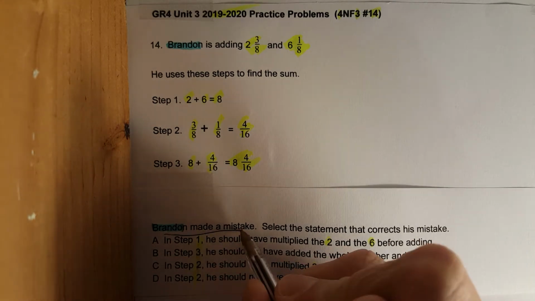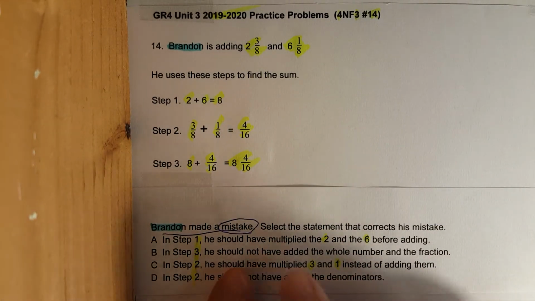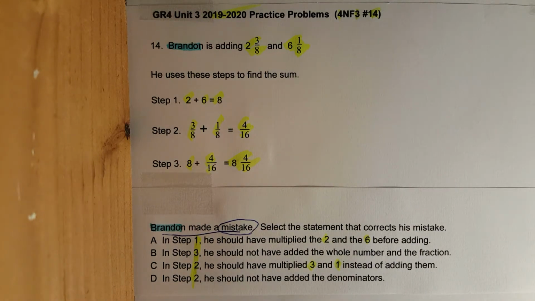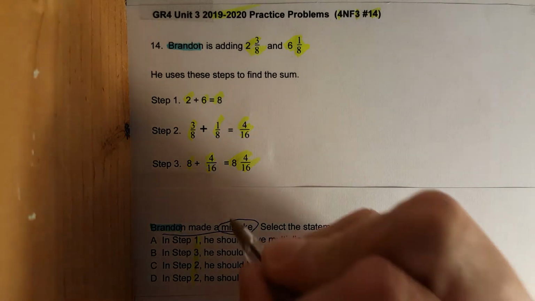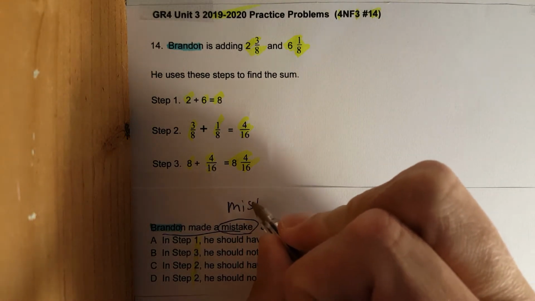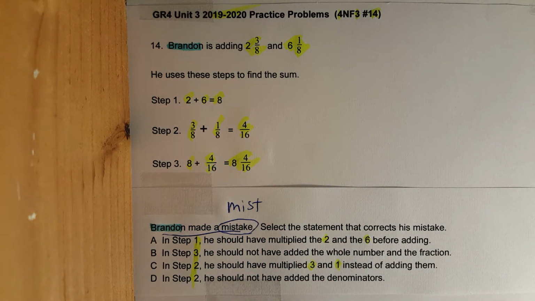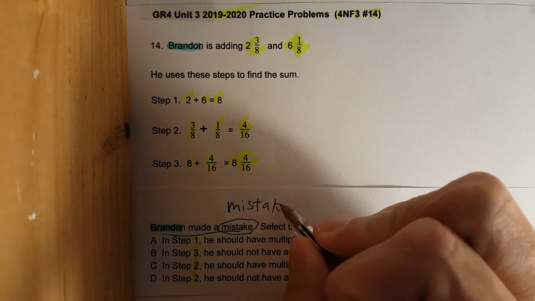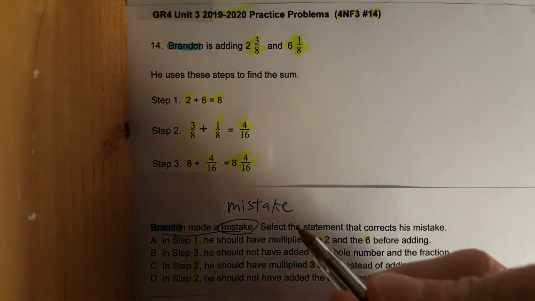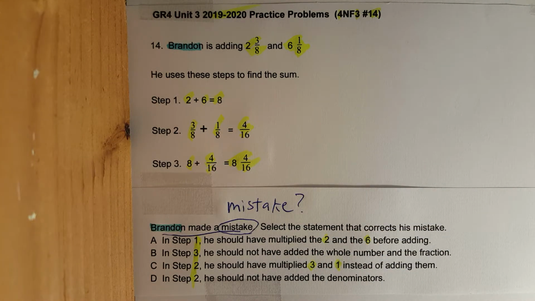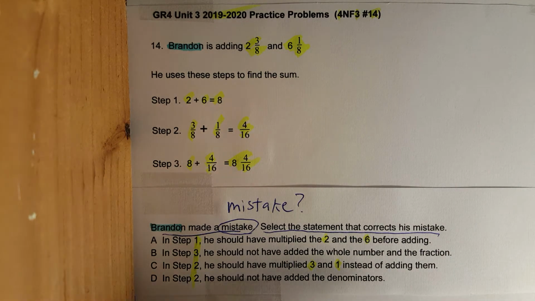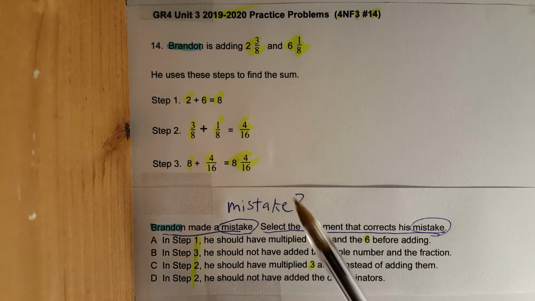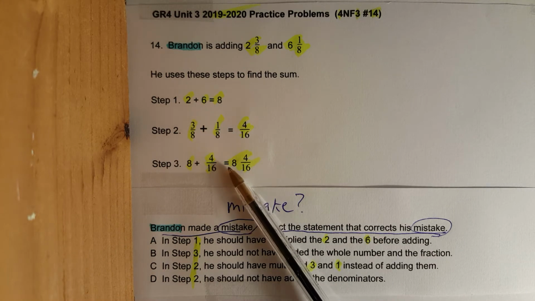Brandon made a mistake. Uh-oh. What is the mistake? Paper's moving. I need to tape it down. Yikes. I'm going to write that super. Sorry about the lighting. I'll pull away so you can see it better. Mistake. Where is it? Select the statement that corrects his mistake. So now you see the word mistake again. So there's a problem somewhere on here for step 1, 2, or 3.